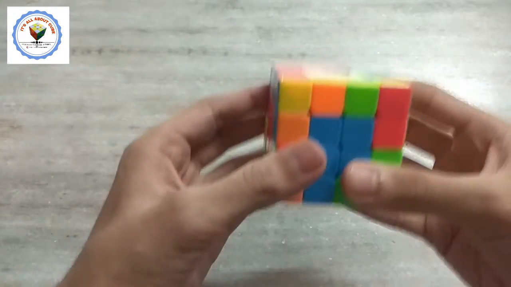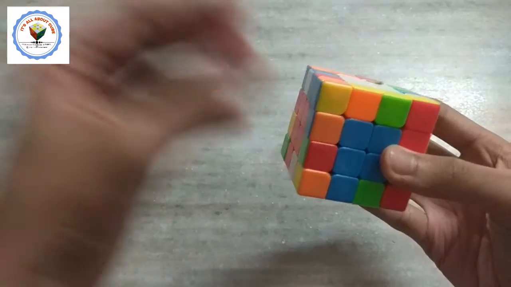In today's video, we're going to see how to solve the edges of the 4x4 cube. So let's get started.